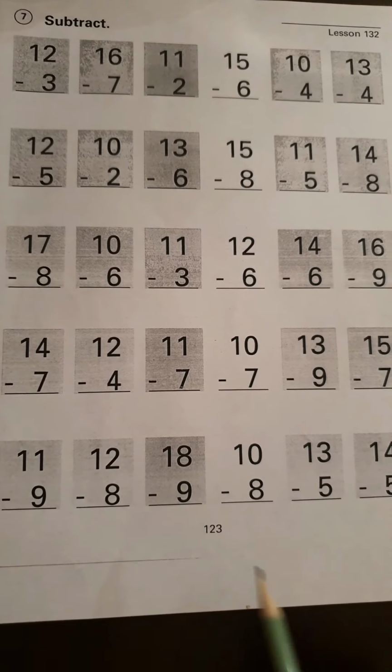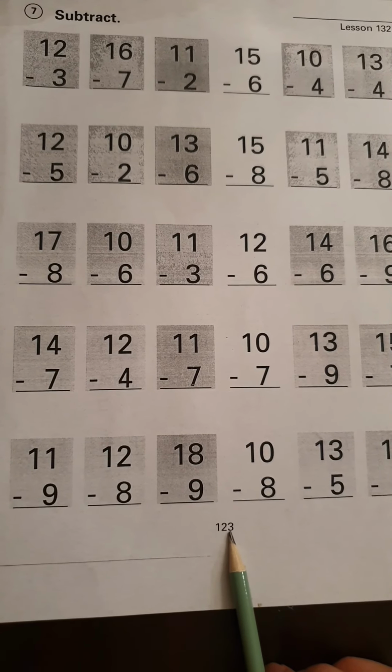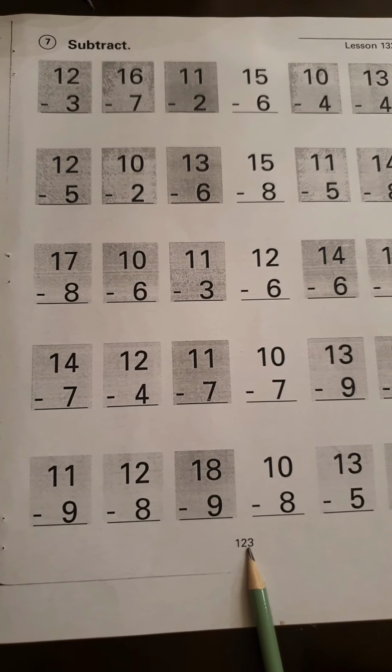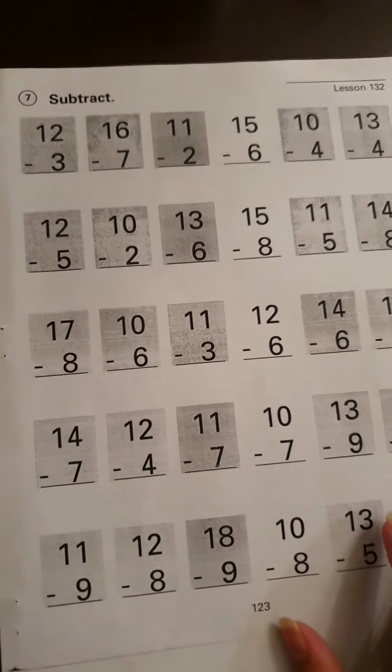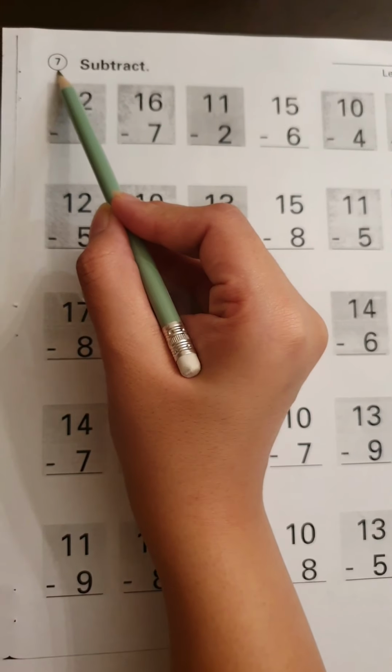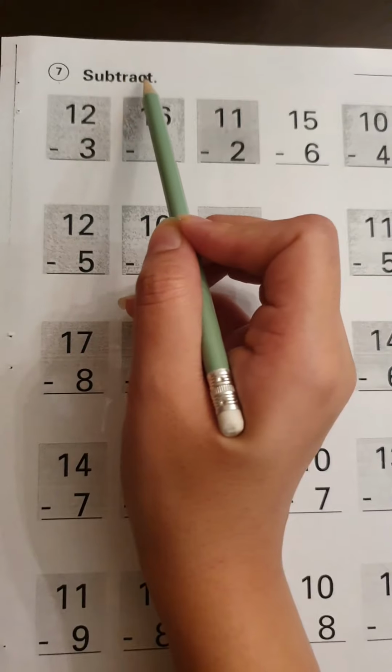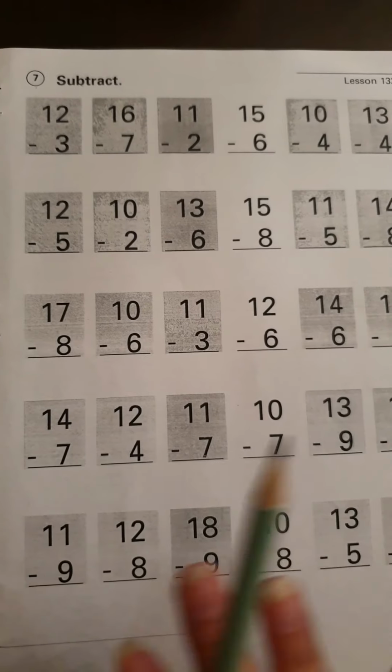Guys, now flip your page and go to page number 123. Look at the bottom of your book. It should say 123. And let's read. Put your finger on number 7. It says subtract. Now, guys, this is simple subtraction. So let's start doing it.